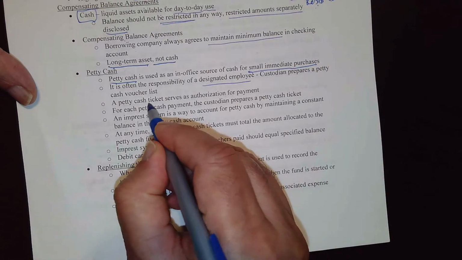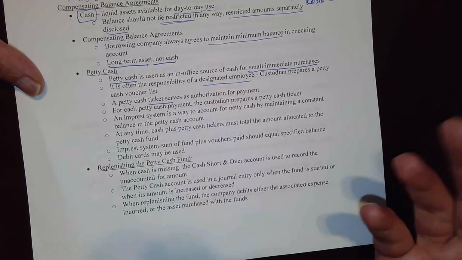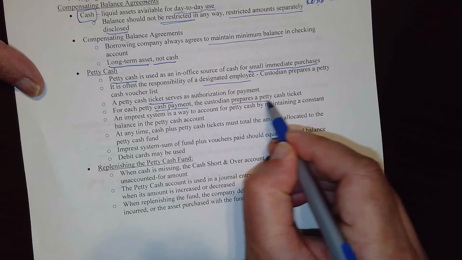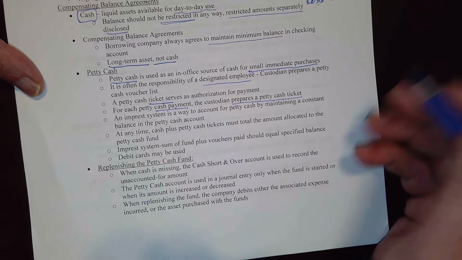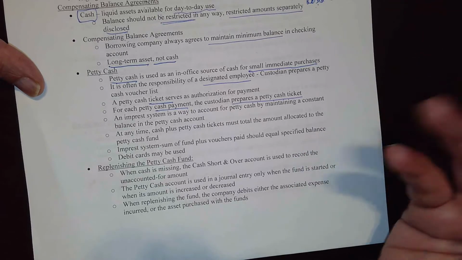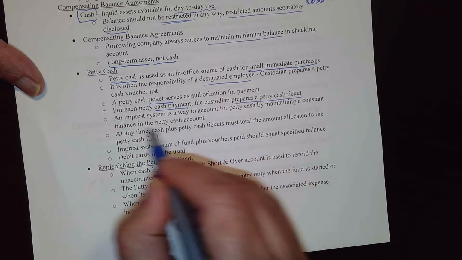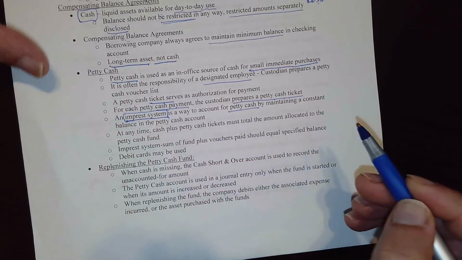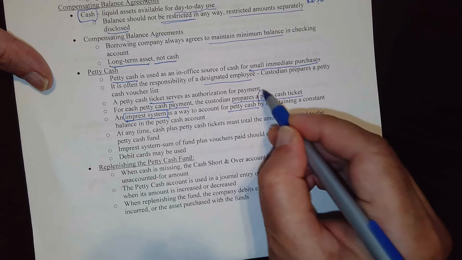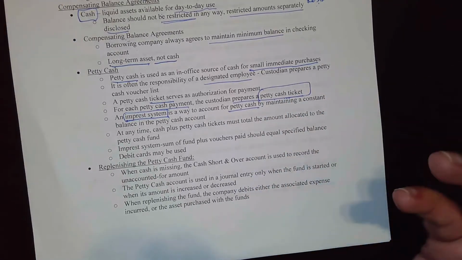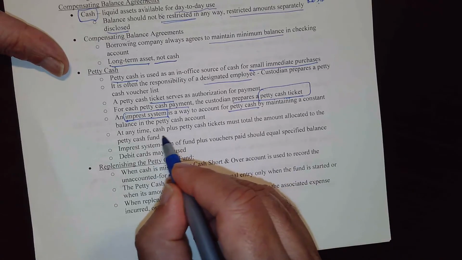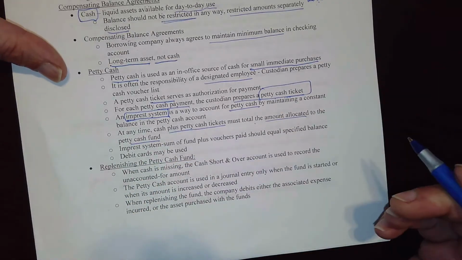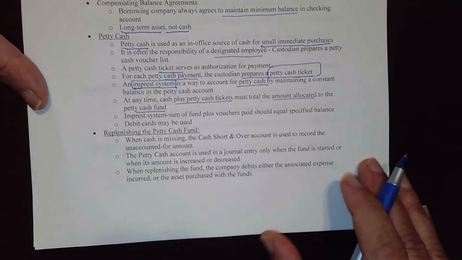A petty cash ticket basically serves as a voucher or a receipt. For each petty cash payment, the custodian prepares a petty cash ticket, recording who was paid, how much, what the purpose was, and the date and time. An imprest system is a way to account for petty cash. It could be an Excel sheet that you make. A petty cash ticket could be a receipt made by hand or through a computer. At any time, cash plus tickets must total the amount allocated to the petty cash fund, as already talked about. Then we talk about replacing the petty cash.